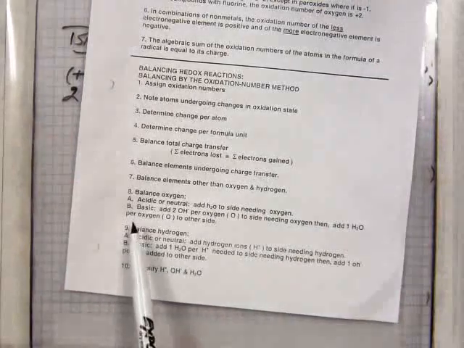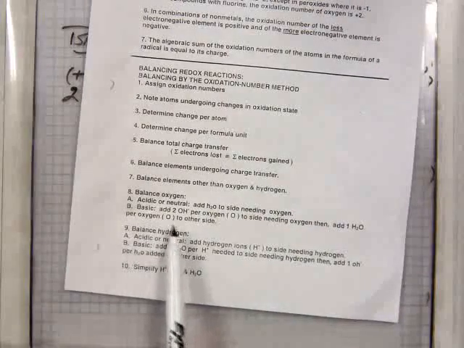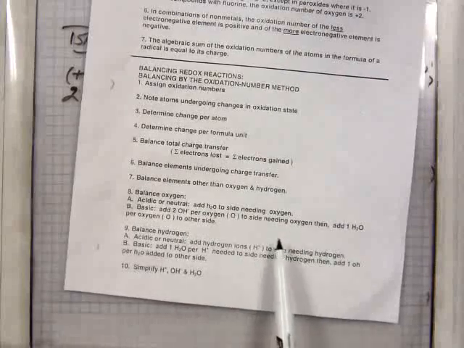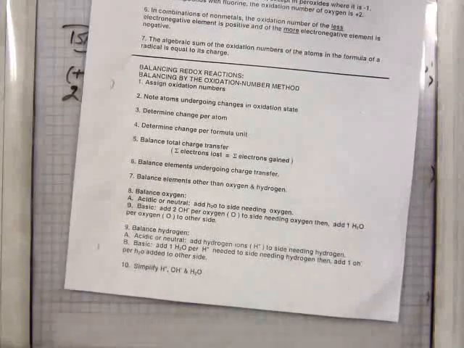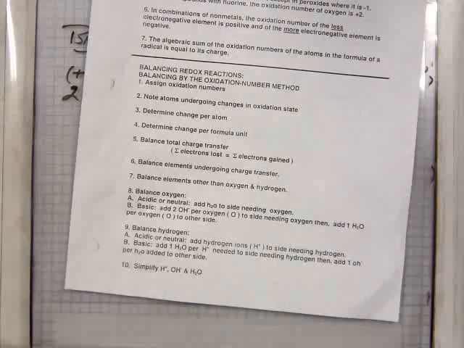For balancing oxygens, add 2 hydroxides per oxygen to the side needing oxygen and half as much water to the other side. That's squirrely. I'm going to show you a shortcut here in a second. And then when you go to the hydrogens, you balance the hydrogens first with water and then finish with OHs.